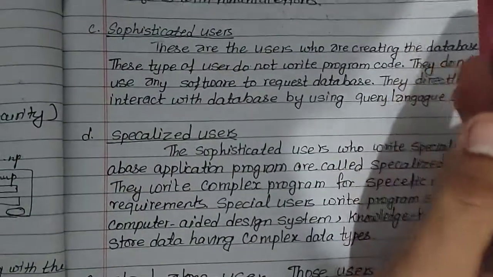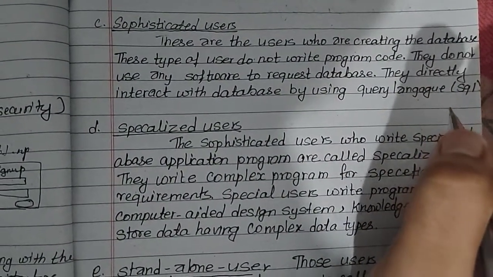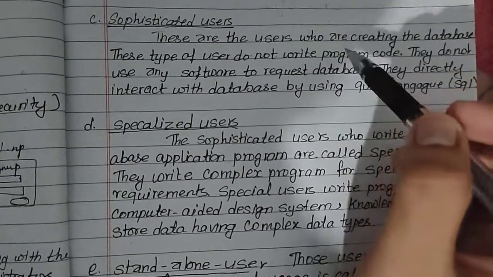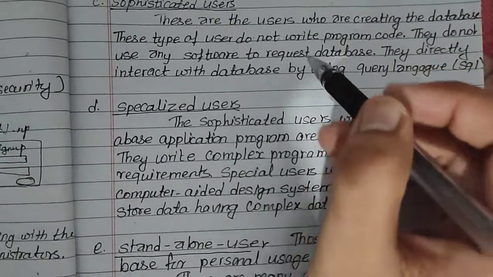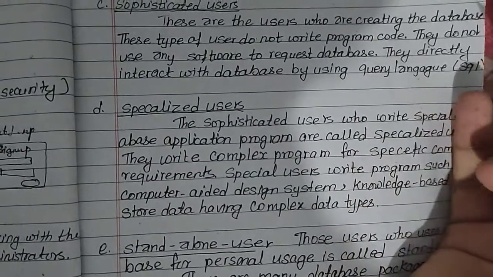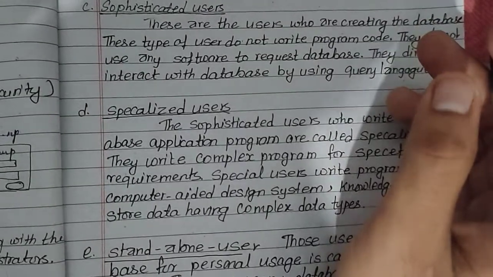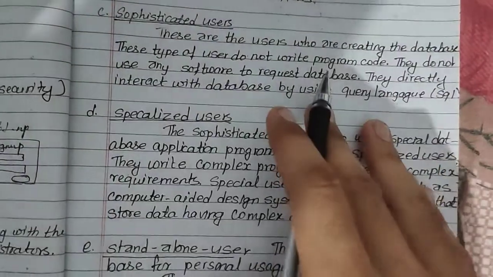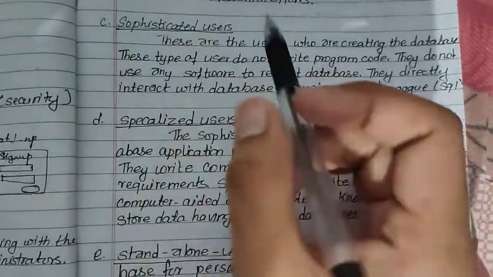And next is sophisticated users. The users who are creating the database without writing the code are called sophisticated users. This type of user does not write program code. They do not use any software to request a database. They directly interact with the database by using a query language. SQL is one, and those types of users are called sophisticated users.